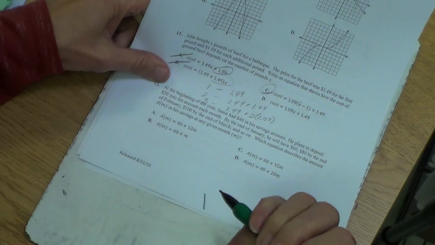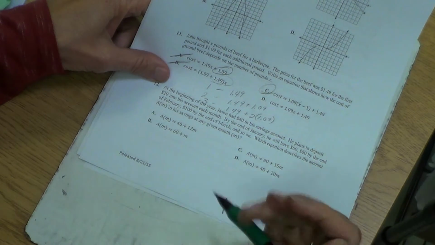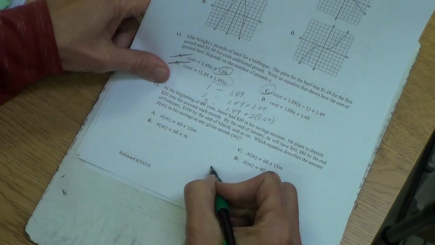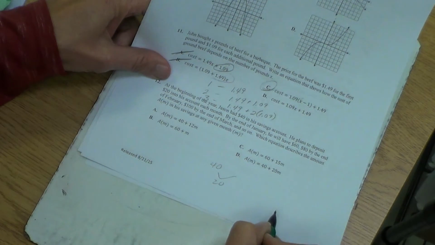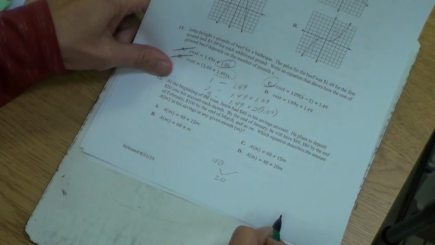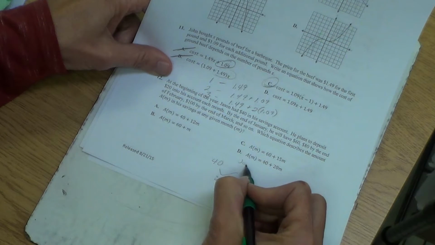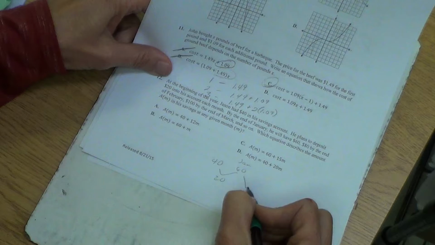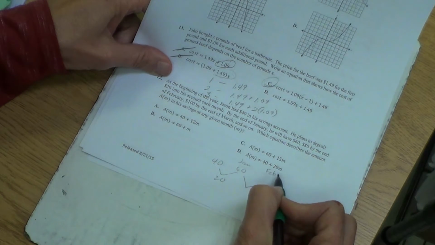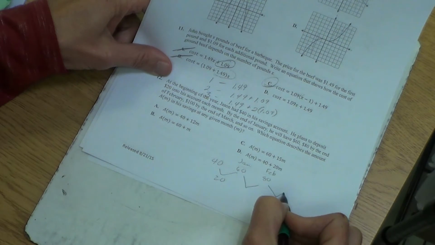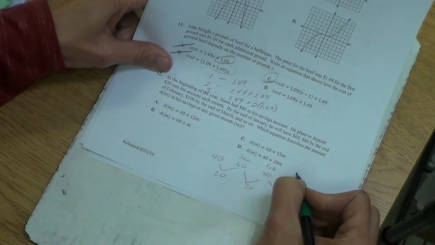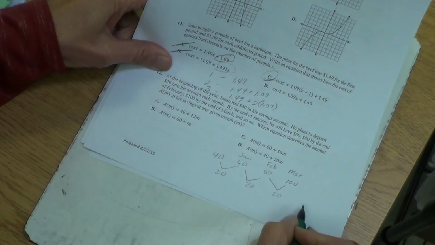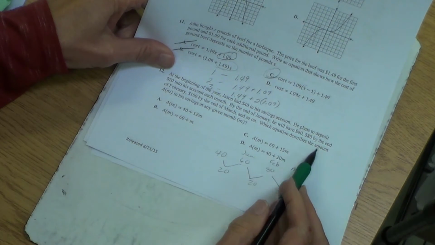Next one, Jason has $40 in his savings account. He plans to deposit $20 into his account each month. By the end of January, so this is January, he'll have $60. February, he's going to have $80. So he keeps adding $20. March, he's going to have $100. And so on. Which equation describes the amount?